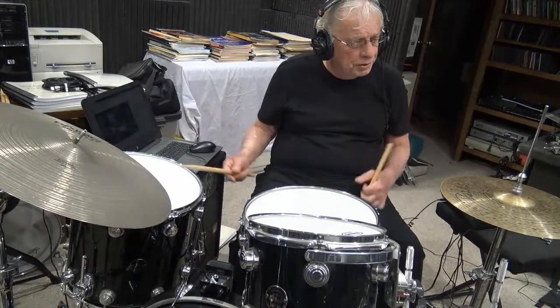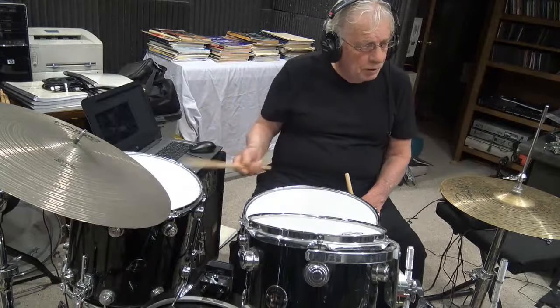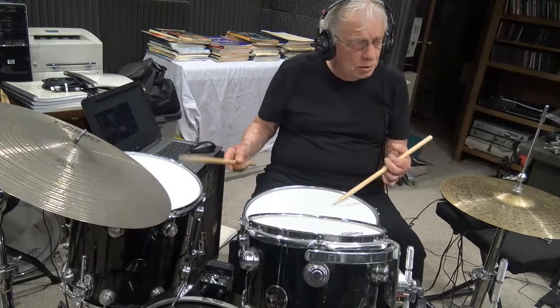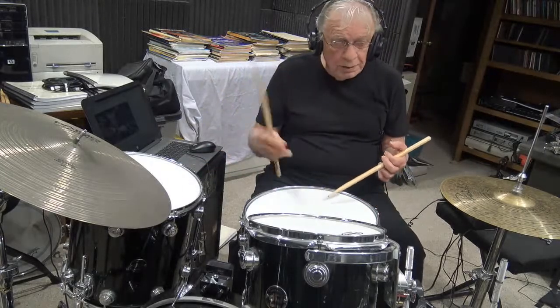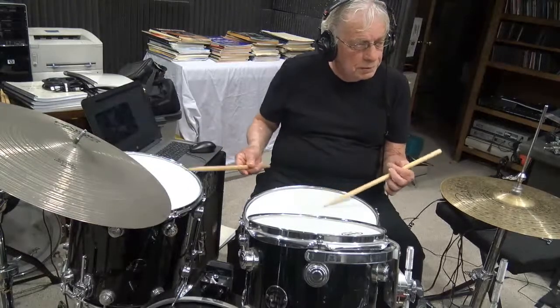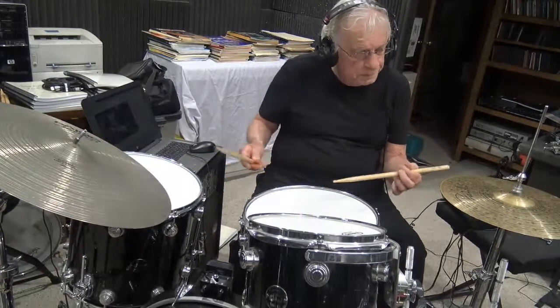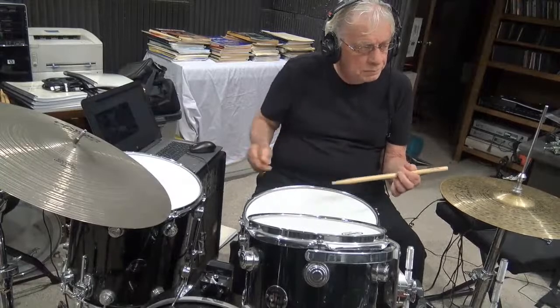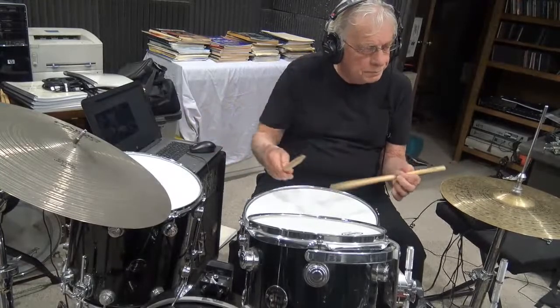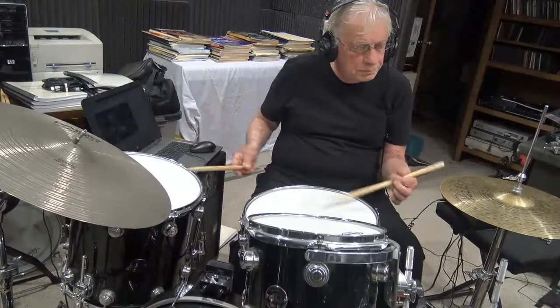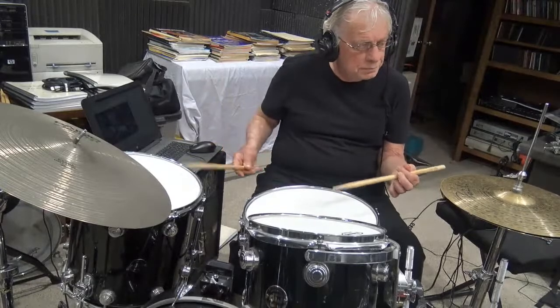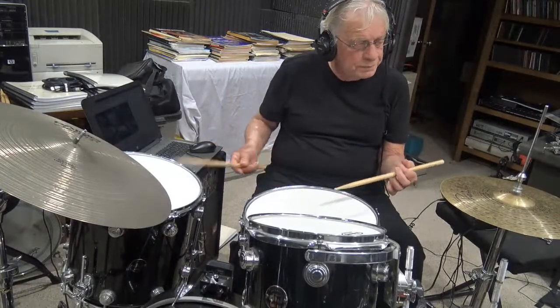Putting all your rights on the floor tom or between the toms, line 1. I'm going to move my right to the toms. Line 5.